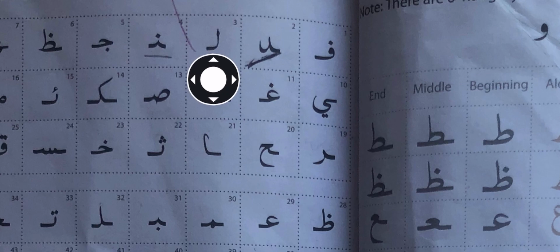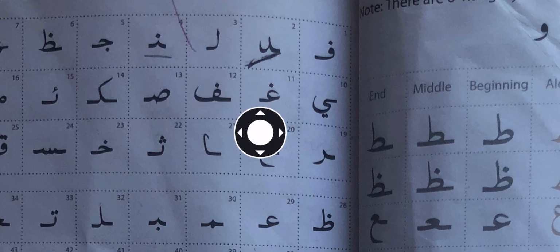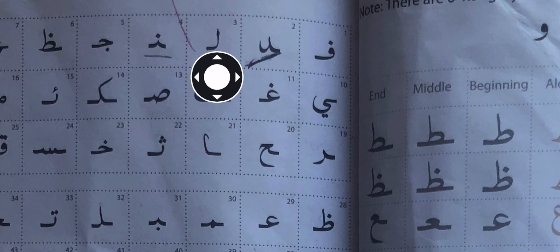It's the beginning. So all these examples over here are the examples of the letters joined either at the beginning, middle, or end. So in this example, the letter lam is being joined at the beginning, when it's coming in a sequence of joined letters and it's the very first joined letter.